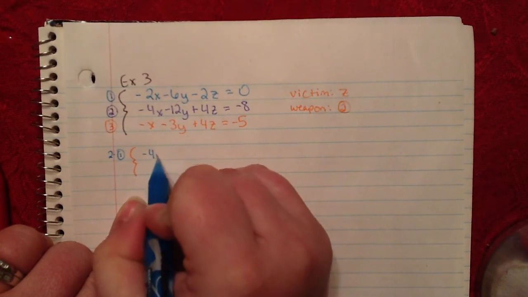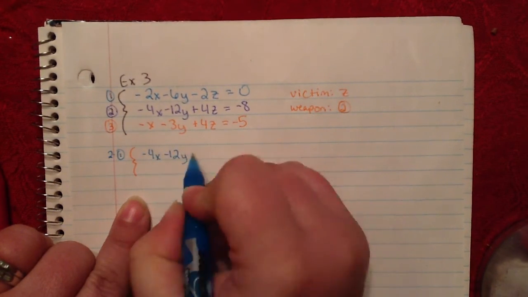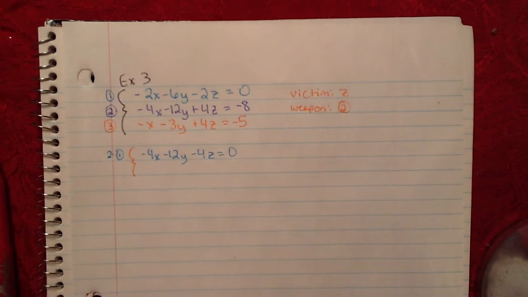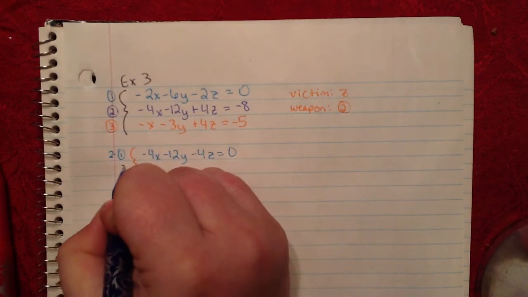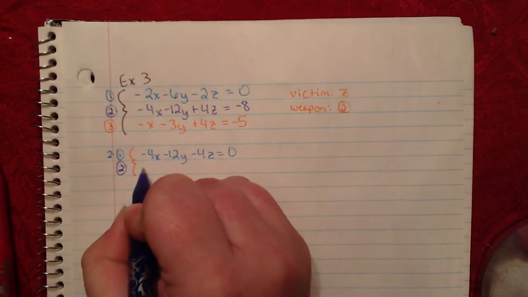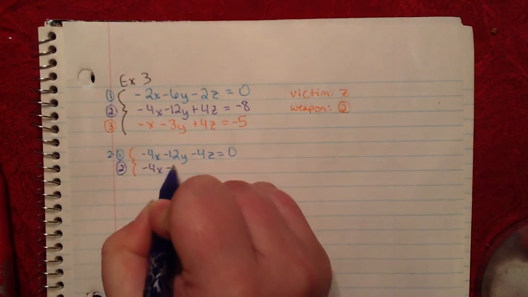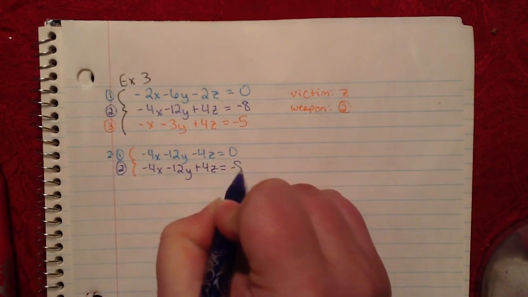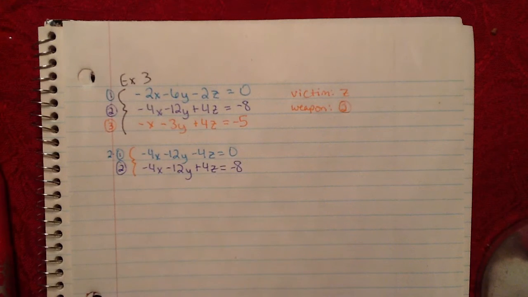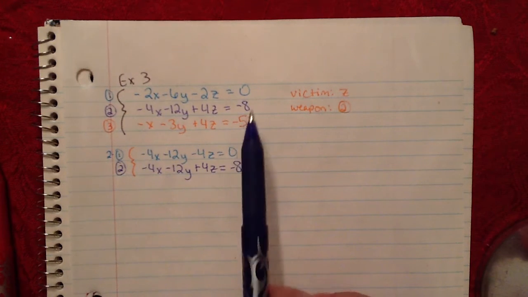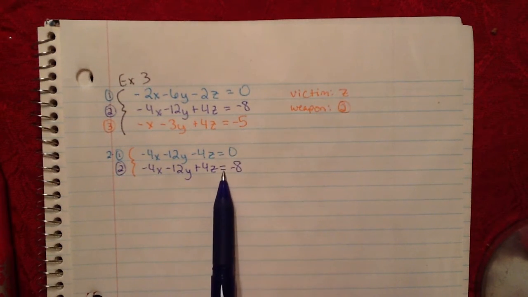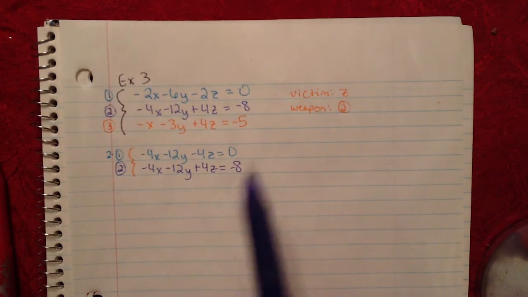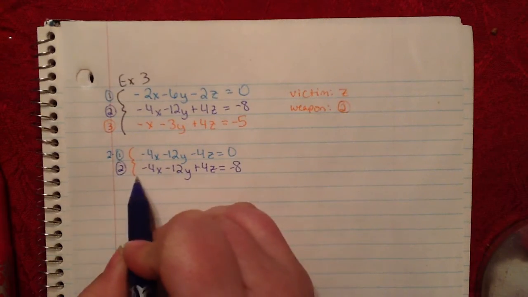So -4x minus 12y minus 4z equals, that's still 0. Double check my math. Yep, okay. So -4x minus 12y plus 4z equals -8. And remember, the whole reason that we're doing this is to go from 3 equations to cancel one variable to get down to an equation with only 2 unknowns instead of having 3 variables.